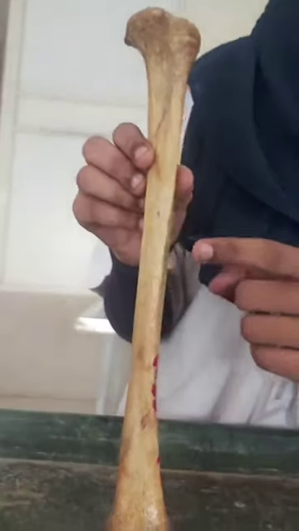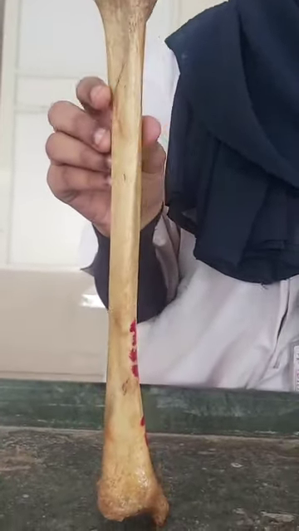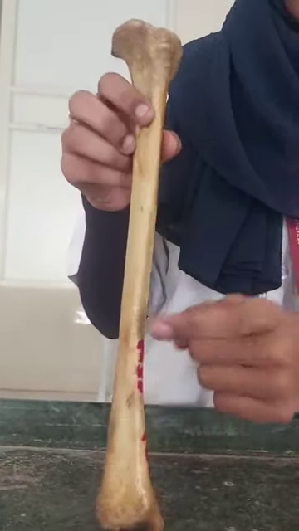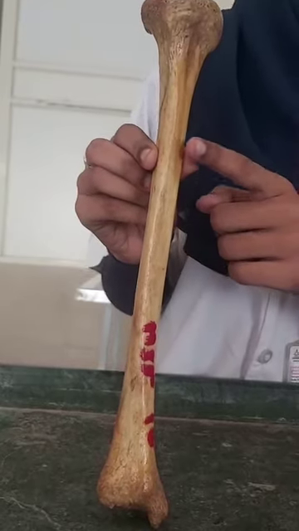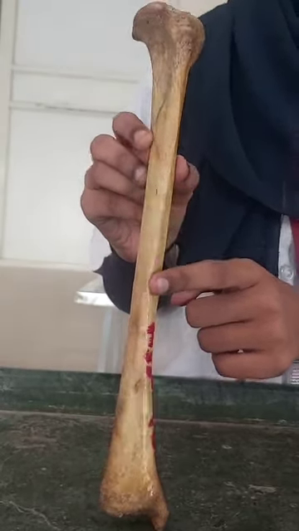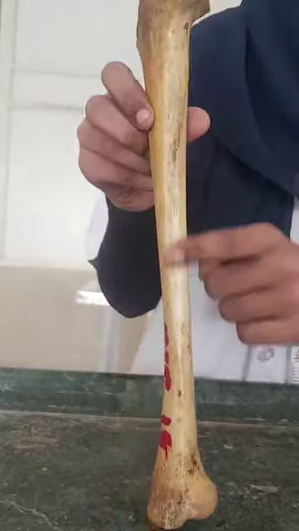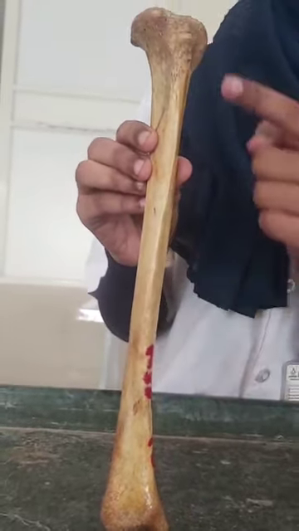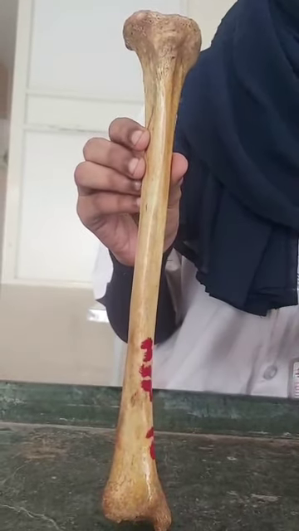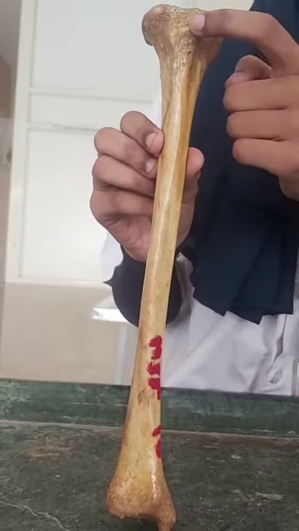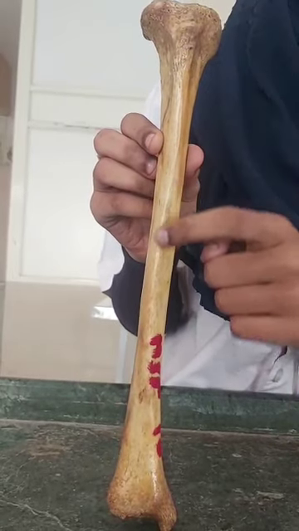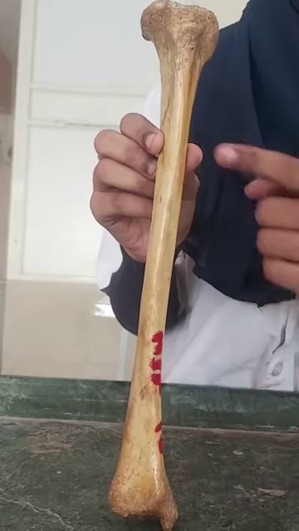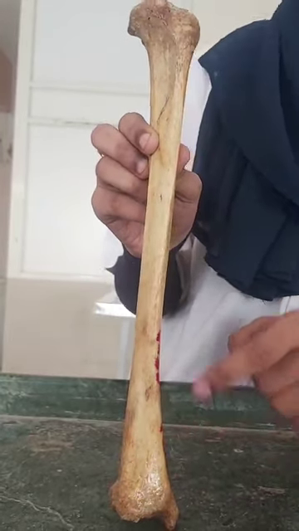The shaft has three borders and three surfaces. The borders are the anterior border, medial border, and interosseous border. The surfaces are the medial surface, lateral surface and posterior surface. The anterior border is sharp and S-shaped, running from the tibial tuberosity above to the medial malleolus below. It is subcutaneous.